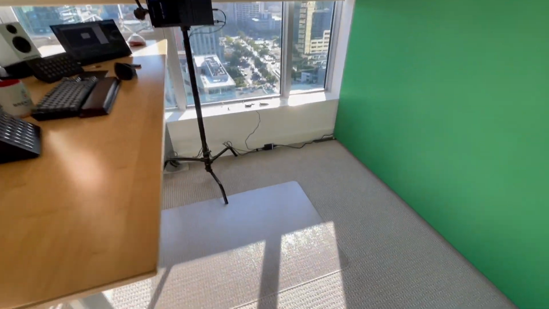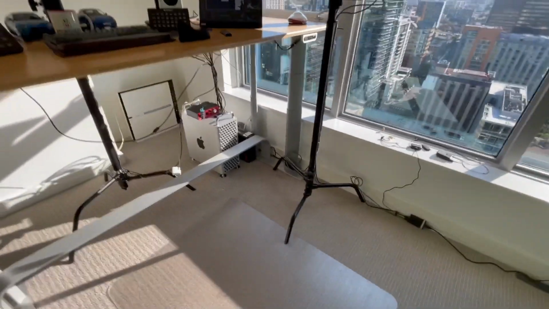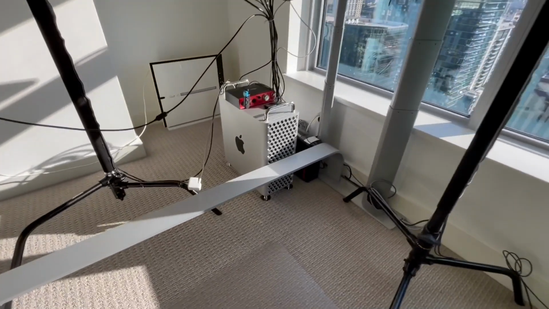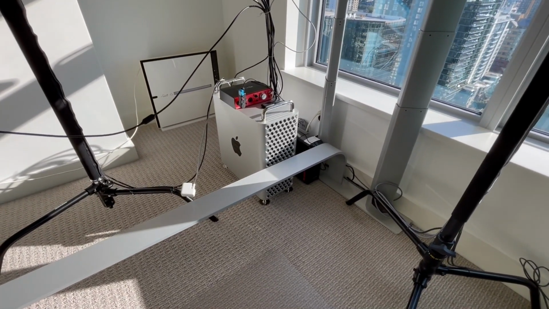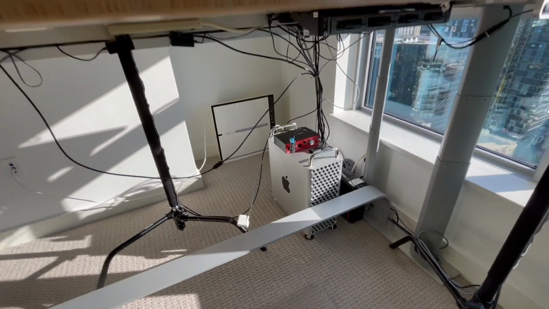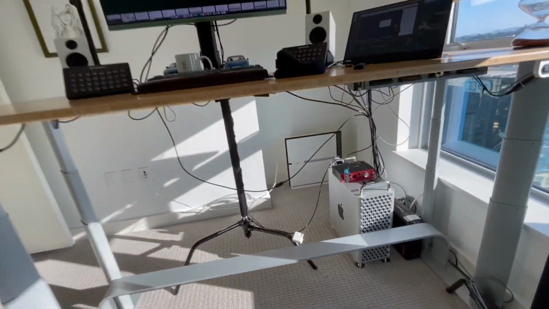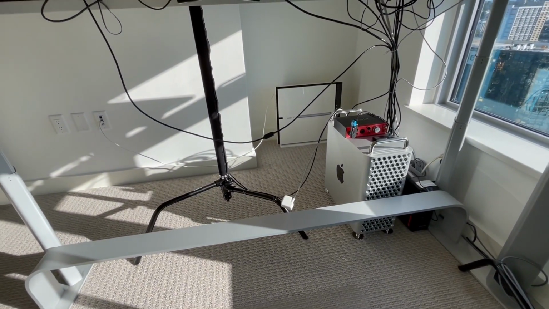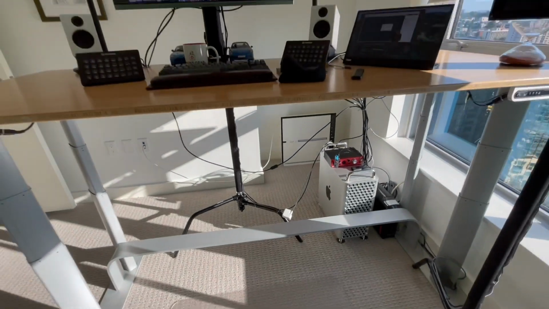When I'm not presenting, I slide this thing down. Just in case you're interested, a Mac Pro desktop, and that thing, the white thing in the back there is an air cleaner. My cable management isn't perfect. That one cable just fell down. Normally that's tucked up inside.